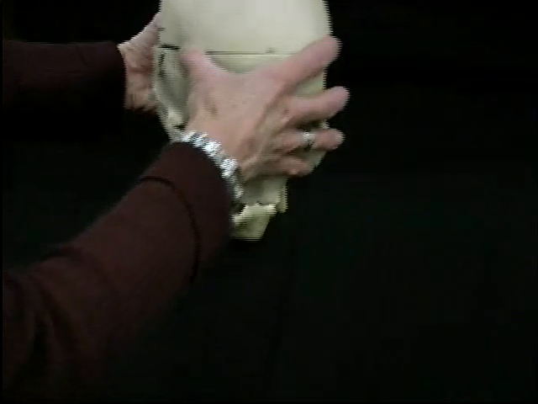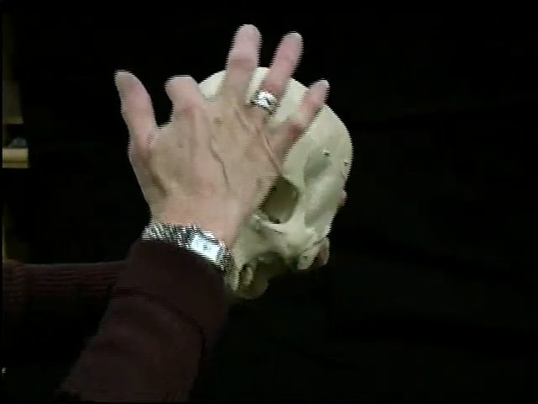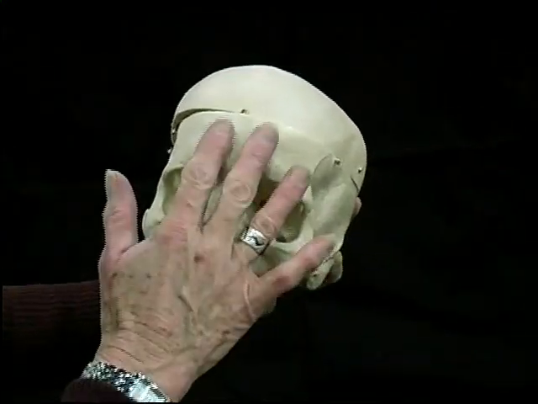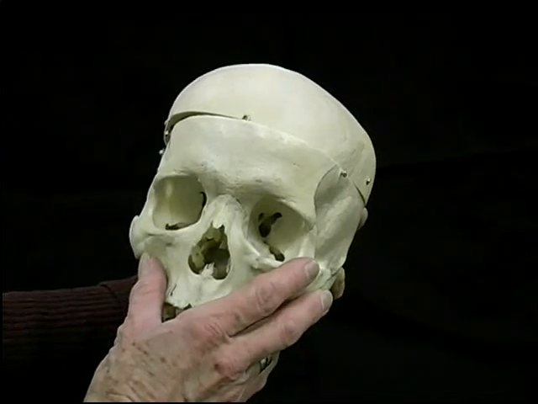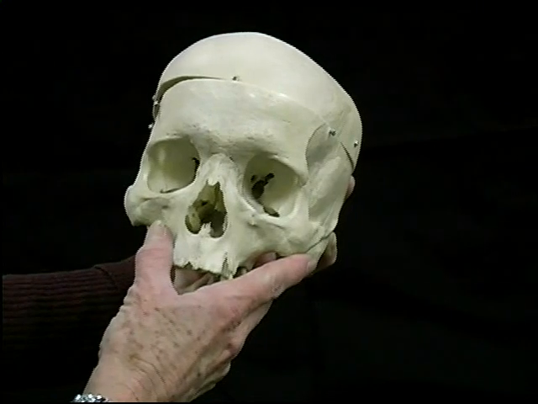looking at the front of the skull, we're first going to talk about the frontal bone. You can see it right here at the forehead is part of the frontal bone, and the frontal bone also forms part of the orbit.